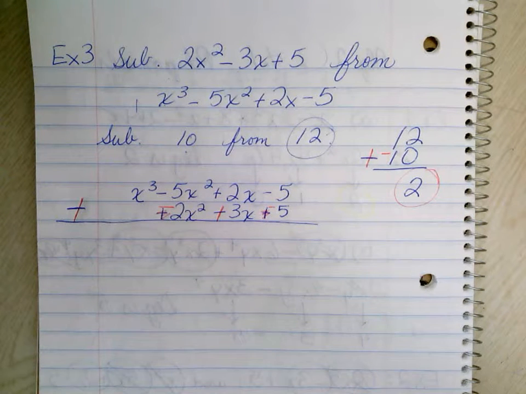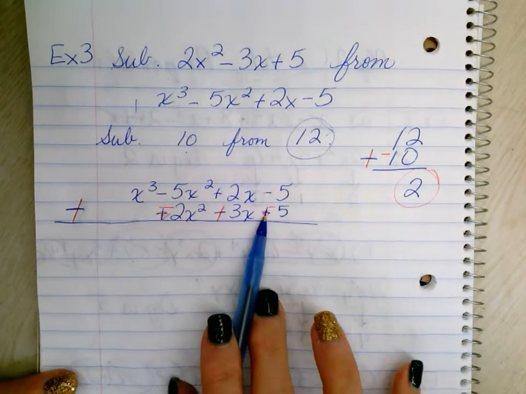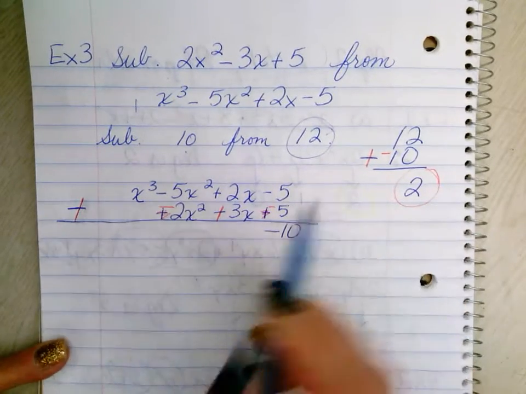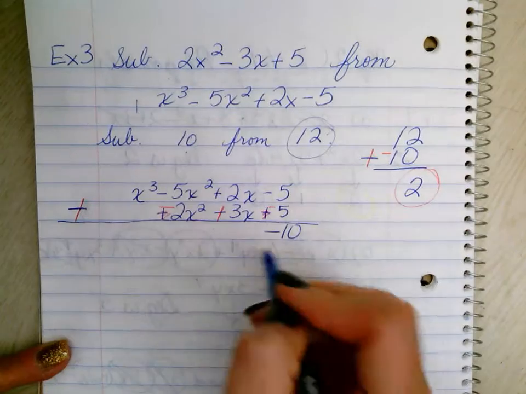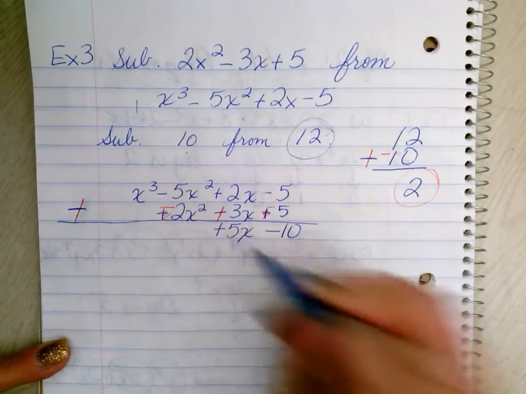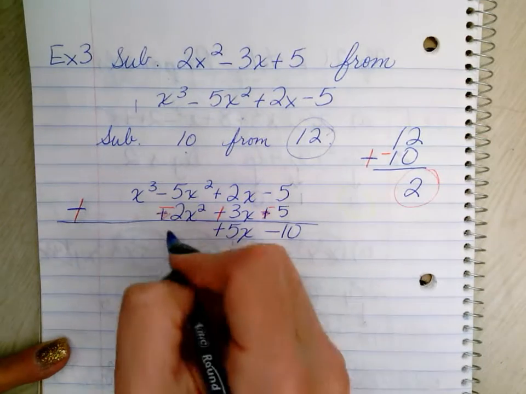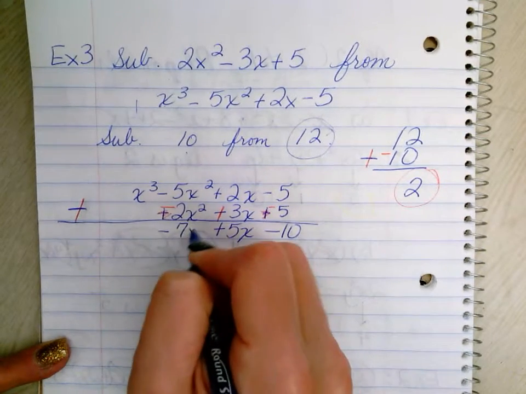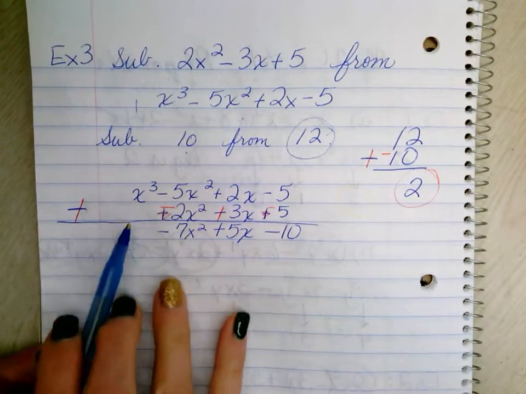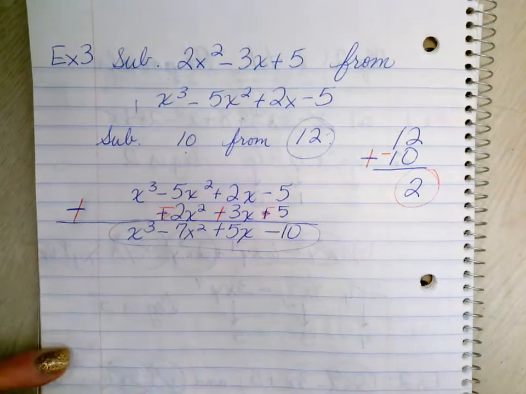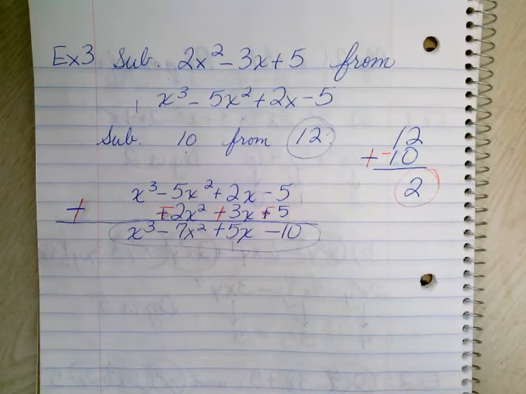Now I've converted it into an addition problem, and everything is just going to get combined. A negative 5 combined with a negative 5, you end up with a negative 10. A positive 3 combined with a positive 2, you end up with a positive 5x. A negative 5x squared combined with a negative 2x squared, negative 7x squared. X cubed combined with nothing, x cubed. So adding the opposite, I feel, is just the easiest way to make these work.